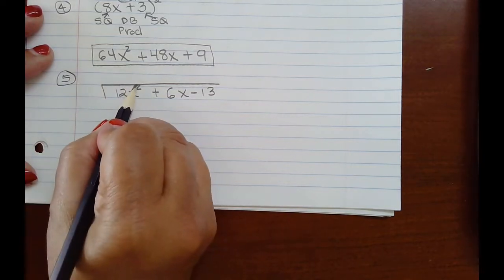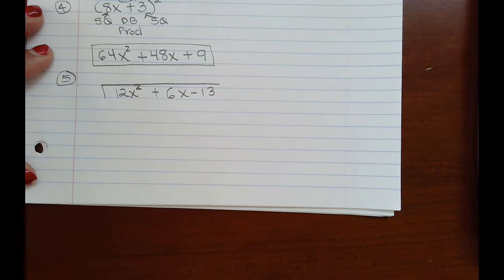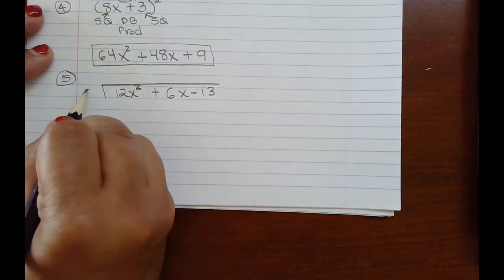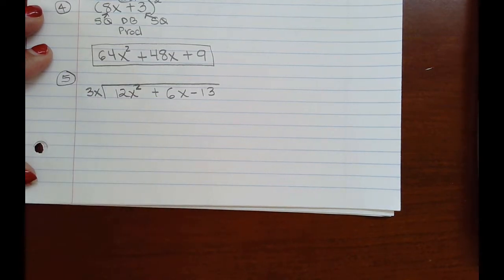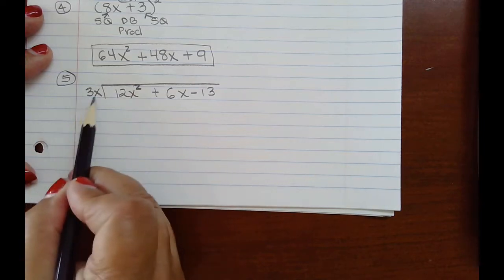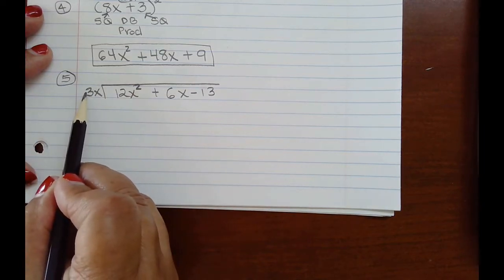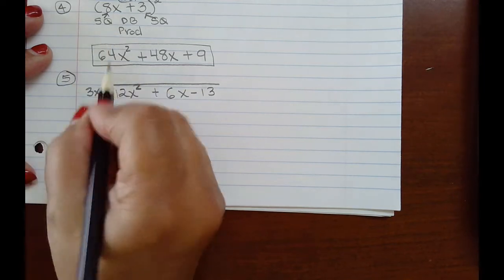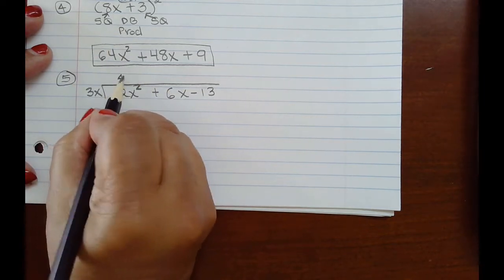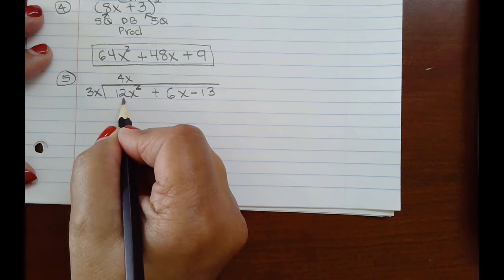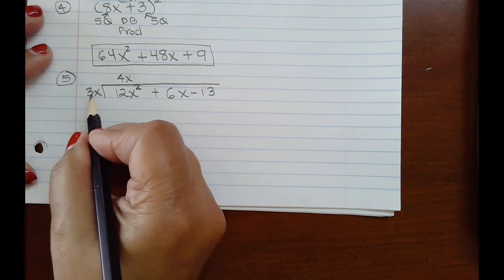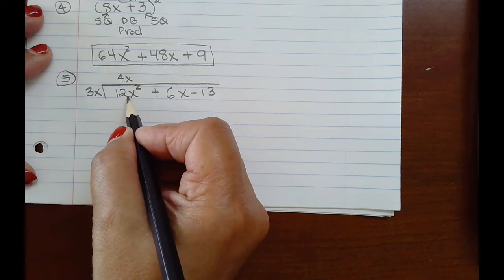Okay, so here we have 12x squared plus 6x minus 13. And we are dividing by 3x. So if we are using this long division process, this is how we set it up. We ask ourselves, what does this need to be multiplied by to get this? The answer to that is 4x. This times 4x will give you this. So that's step 1, asking yourself, what do I multiply this by to create the leftmost term in the dividend?